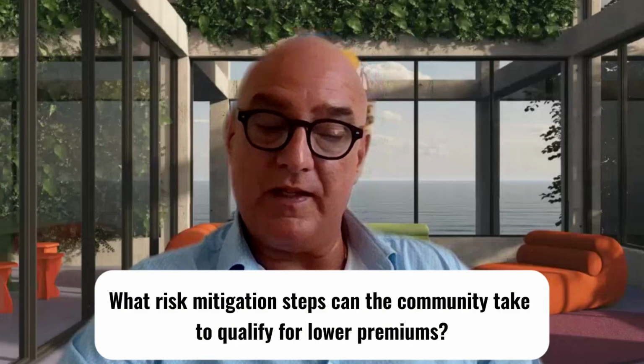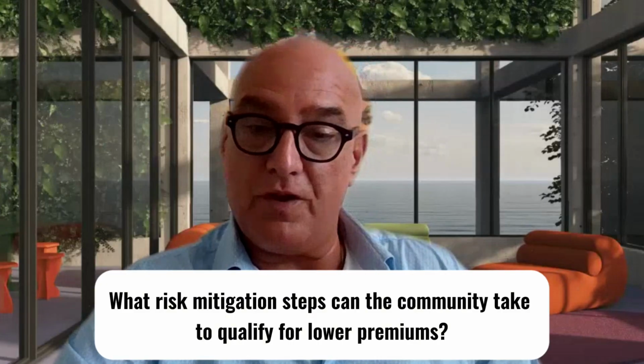So, are there risk mitigation steps the community can take to qualify for lower premiums? Well, that's kind of what we spoke about: the Class A opening protection. That's going to be the big one. Then replacing the roof, like I said, opens you up to more carriers and ultimately helps with price. And then the association maintaining the property, making sure there are no raised sidewalks or cracking, and that the pavement and everything is well maintained. There are no hazards on the property.